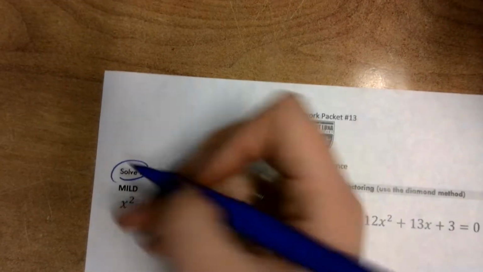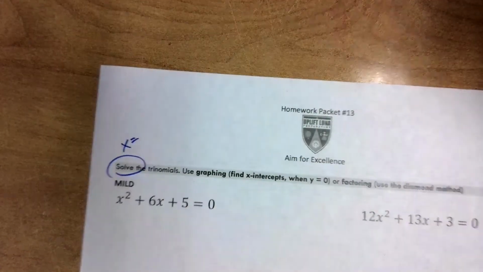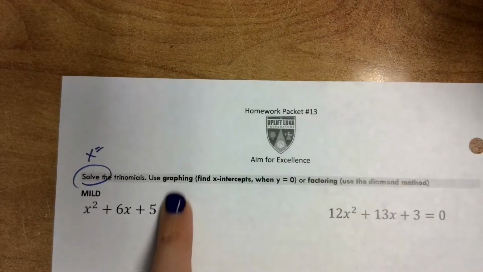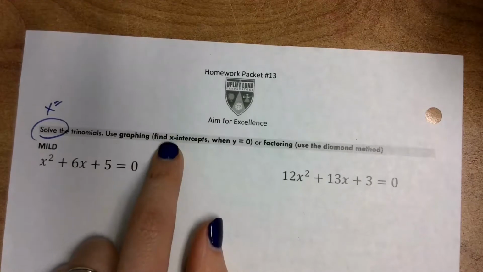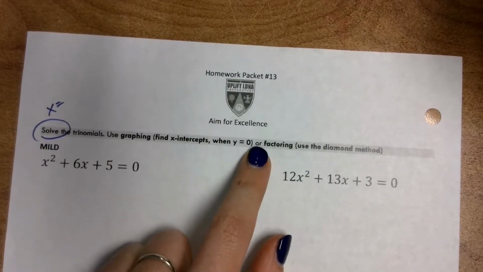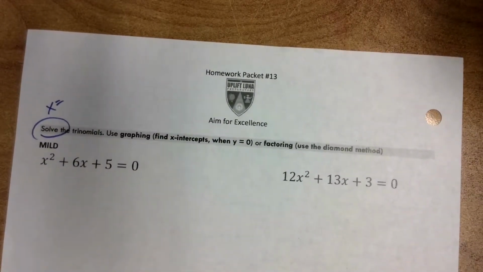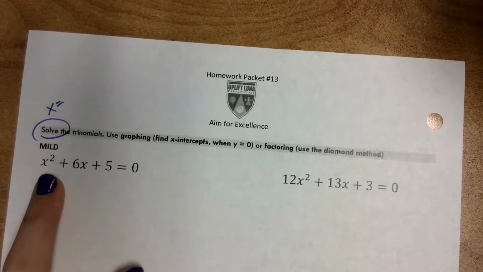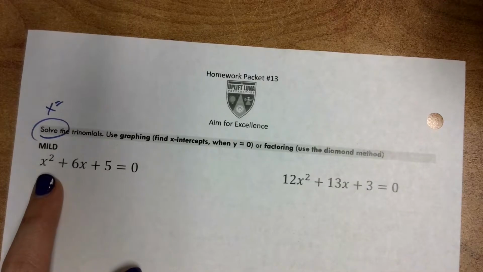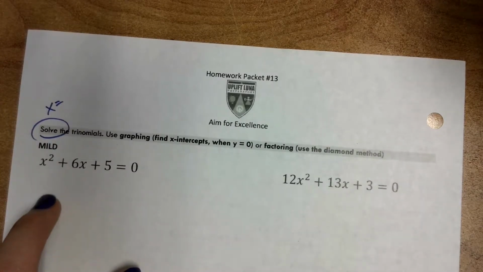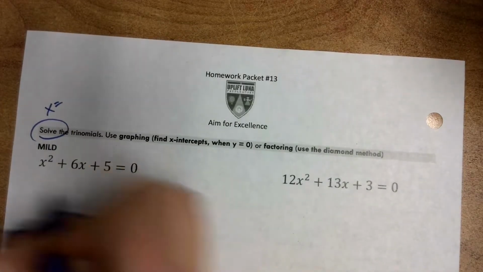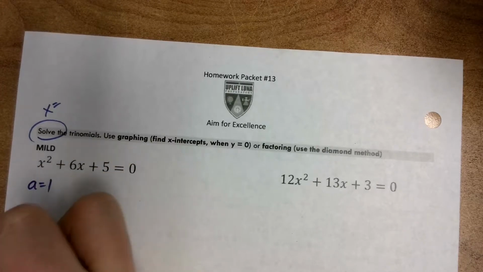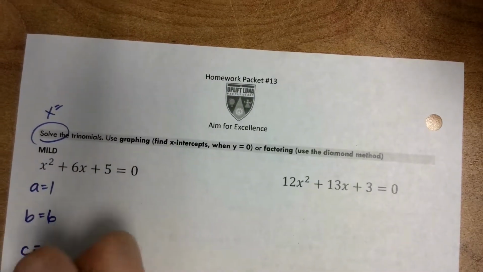These on the back are different than factoring because this is solving, which means that we need to get x equals something. It says that you can either do it by graphing, by finding the x-intercept, or by factoring. So I'll do one mild and one medium with you guys. Mild, this is super easy. If you factor, this one is A is 1, B is 6, and C is 5.